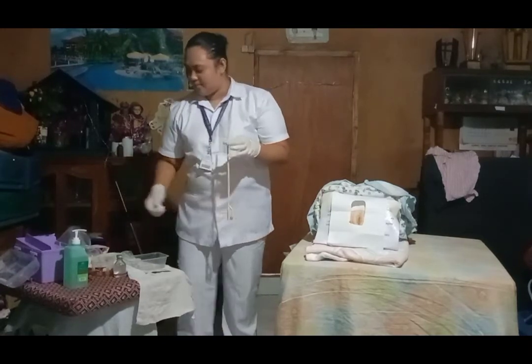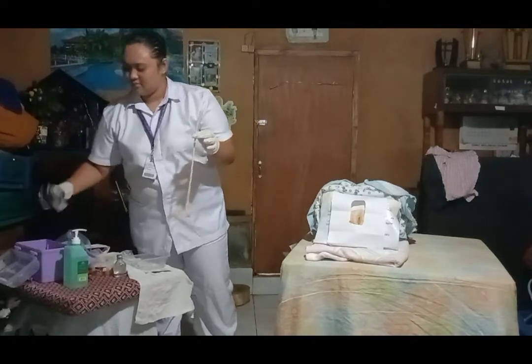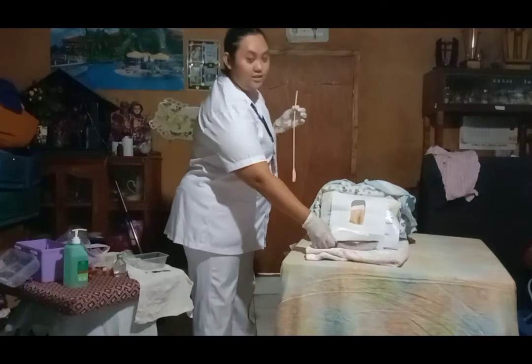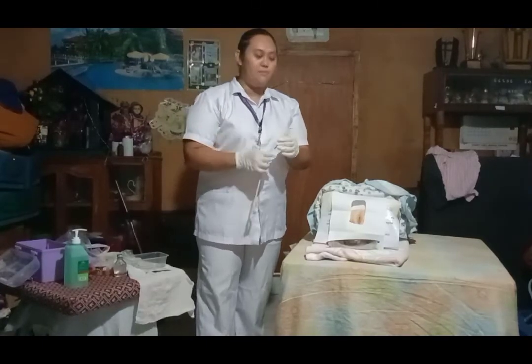So I'm going to place my tray here, and then pick up the catheter with one hand and place the other hand on the labia minora of the patient, separating the area surrounding the meatus.